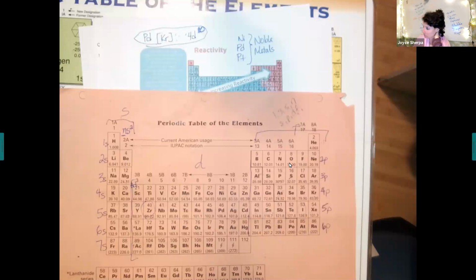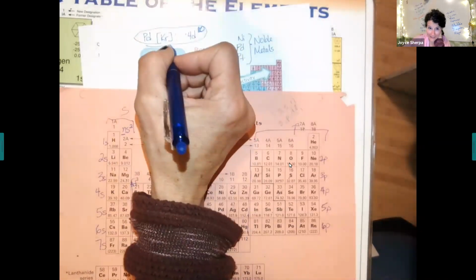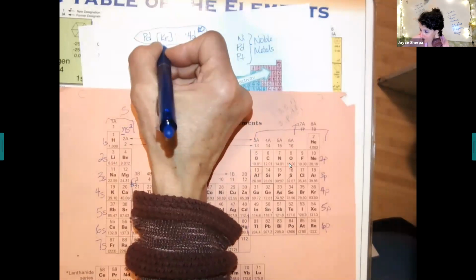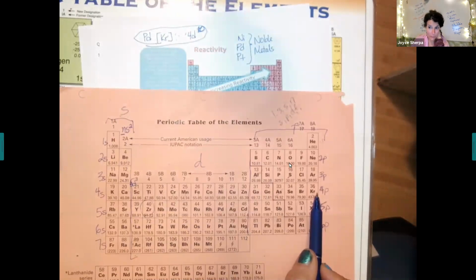Why does this make it more stable than cadmium? Well, if you go back and figure out what krypton is, krypton had the 4 S's and the 4 P's. Now we have the 4 D's full. You actually have a full shell.